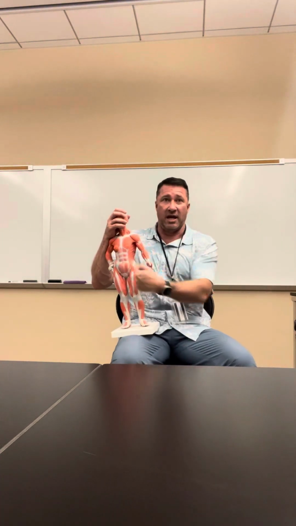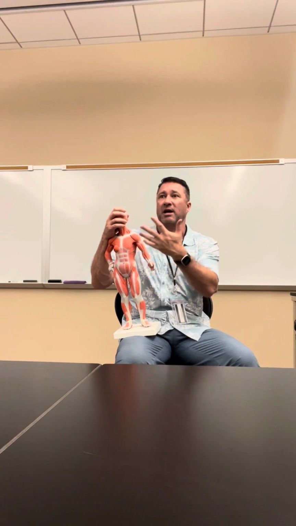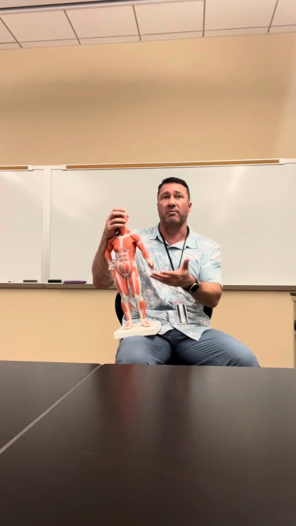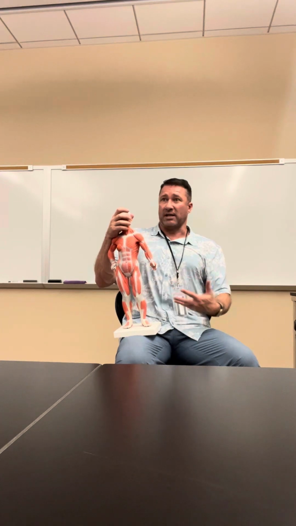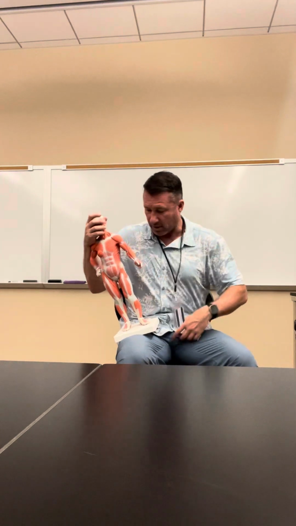Underneath all of those is the transverse abdominis. Its job is to brace the trunk, brace the spine. So we talked about how you want to activate that one, suck in your stomach. So that's a good one.